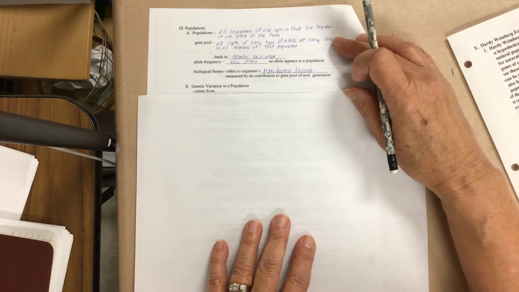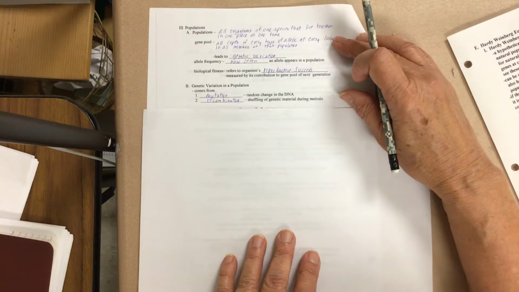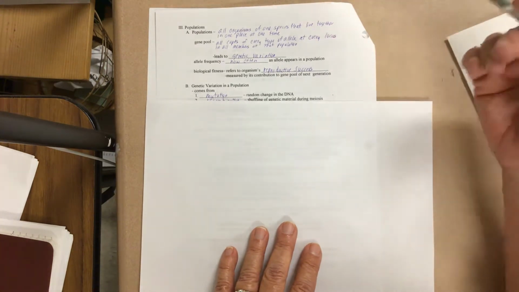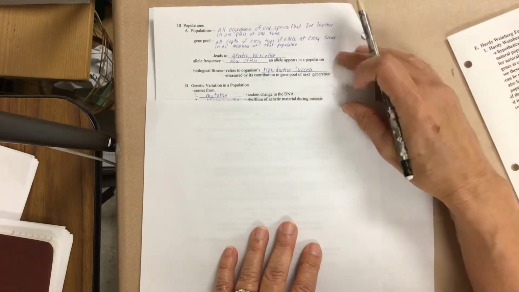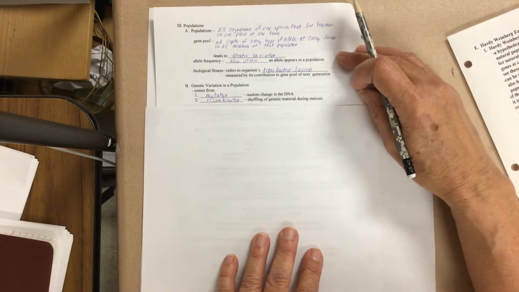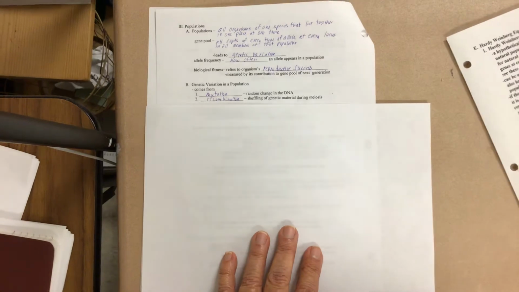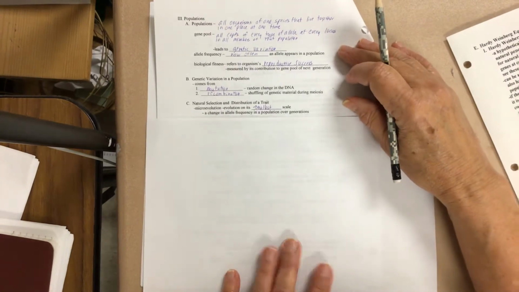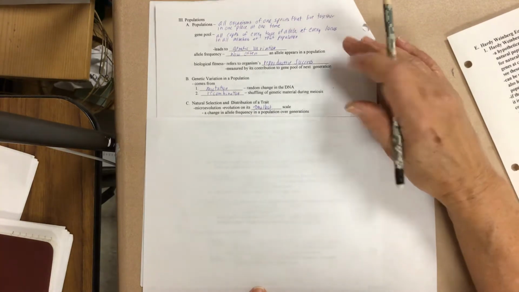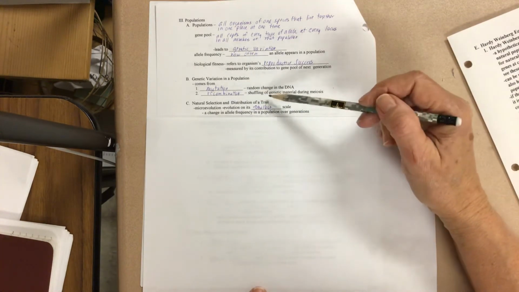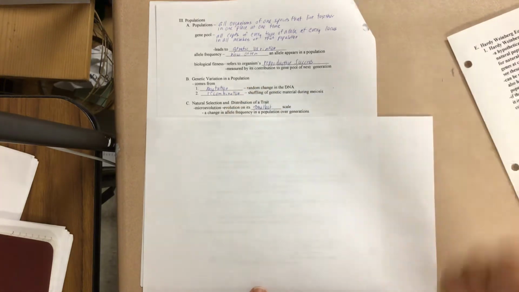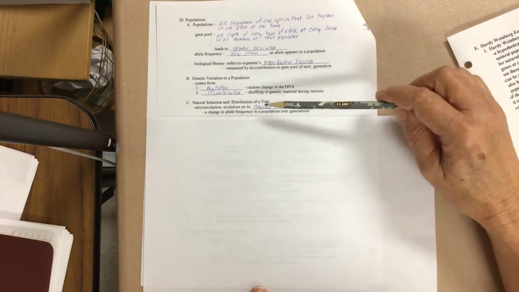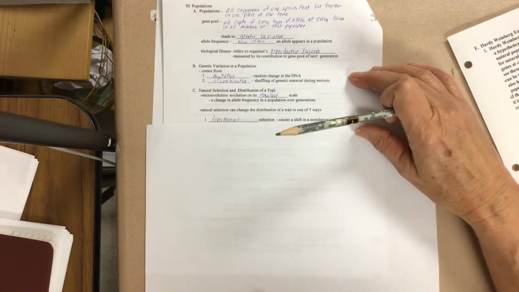Okay, so genetic variation in a population comes from several things. Number one, it can come from mutations. That's just a random change in the DNA that did not get caught. So one base was substituted for another. Recombination occurs during meiosis, so it's a shuffling of genetic material, like in prophase 1. Okay, natural selection can affect a population and the distribution of a trait. So microevolution is evolution on its smallest scale. So it's a change in allele frequency in a population over generations.